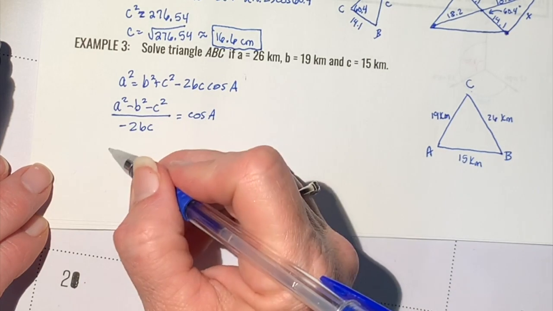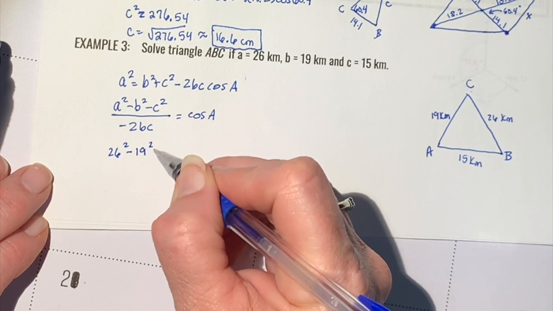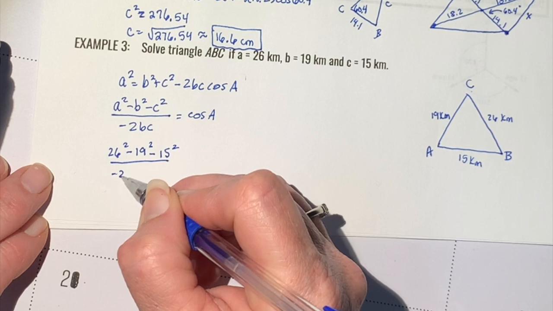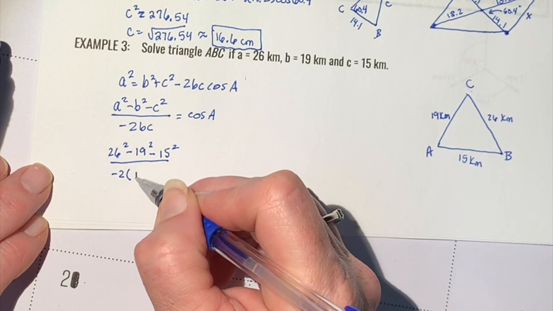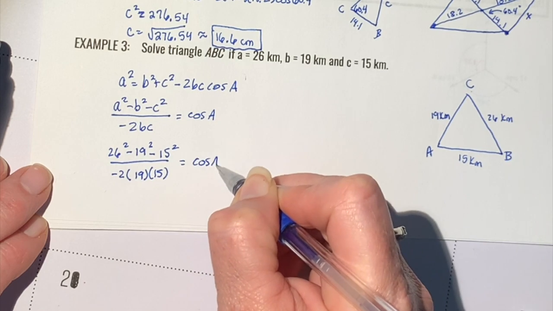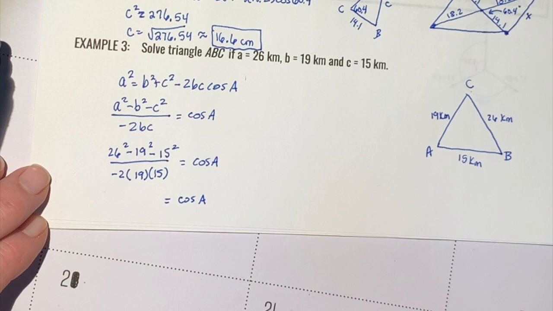So if A is 26, I have 26 squared minus 19 squared minus 15 squared divided by negative 2 times 19 times 15, and that's going to be cosine of angle A. So cosine of angle A is going to equal, and I'm going to put that in my calculator.